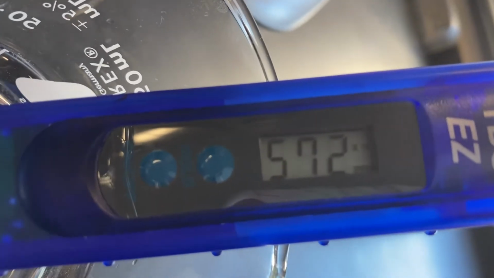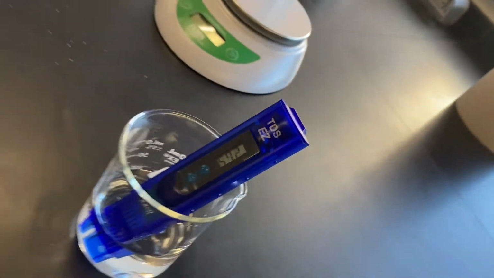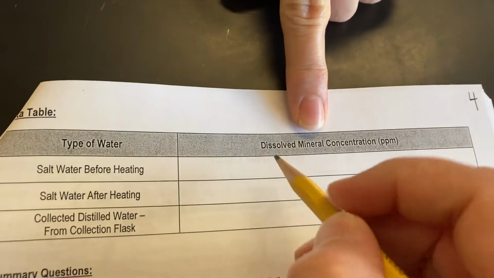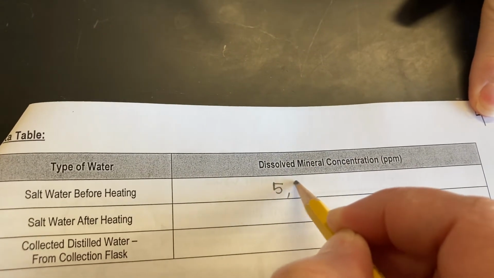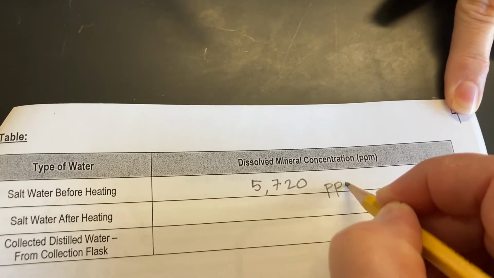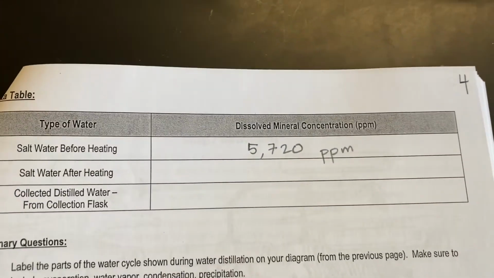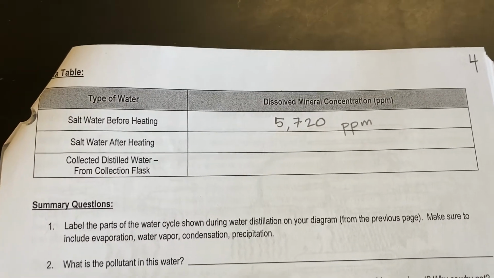But if you look in the upper right-hand corner, you'll see that it says times 10. So we need to add a 0. So what we're talking about here is 5,720 parts per million. In other words, that's how much salt is in there. Remember when we measured the tap water and the distilled water earlier, our numbers were much lower than that. In fact, anything over 500 is considered highly contaminated. So this is a very large amount of pollution.